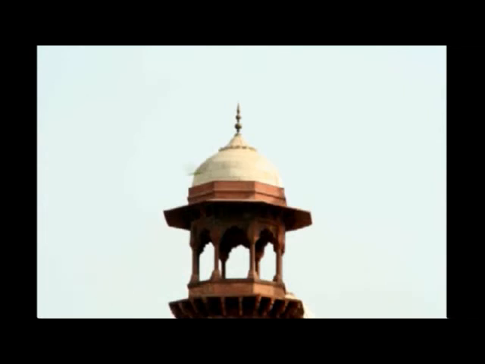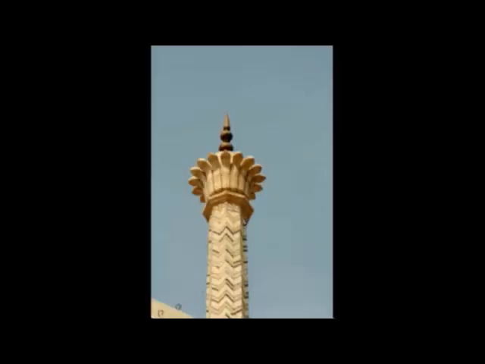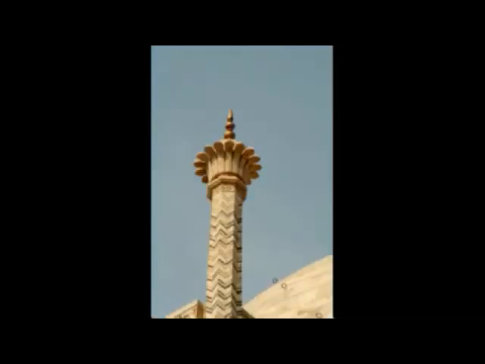Historians suggest that Shah Jahan may have chosen this specific site because of its beauty and because there was a clear view of the site from the imperial palace at the Red Fort.